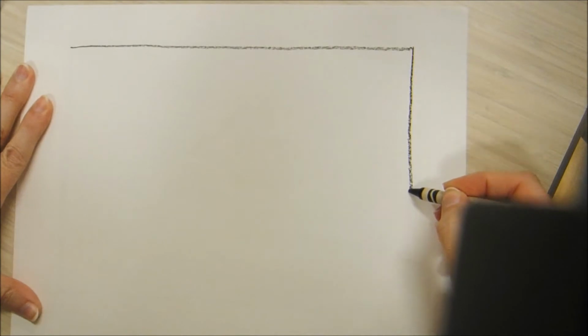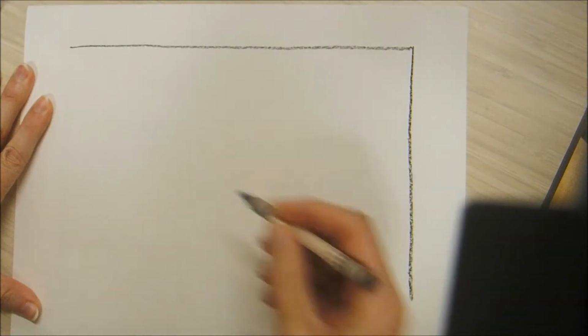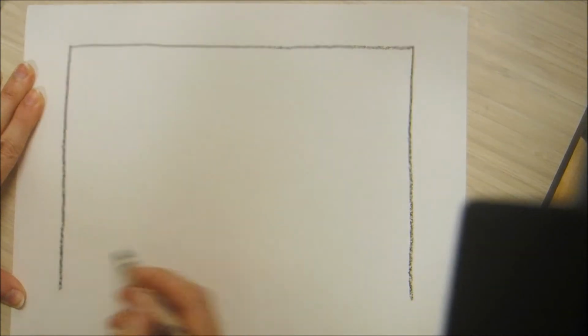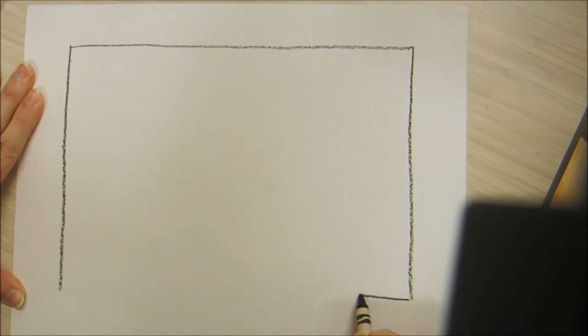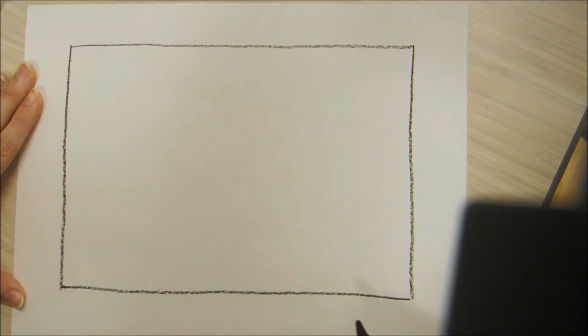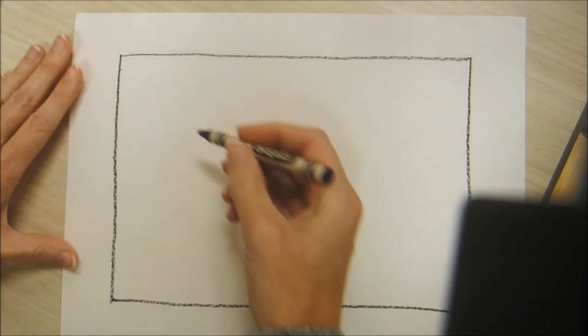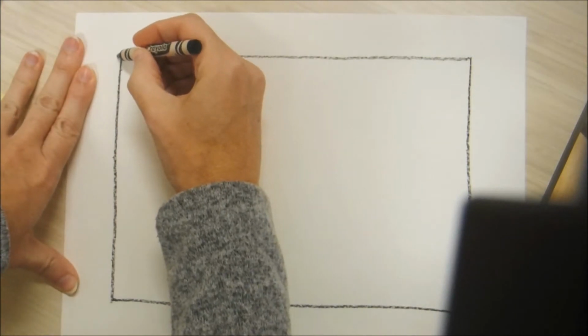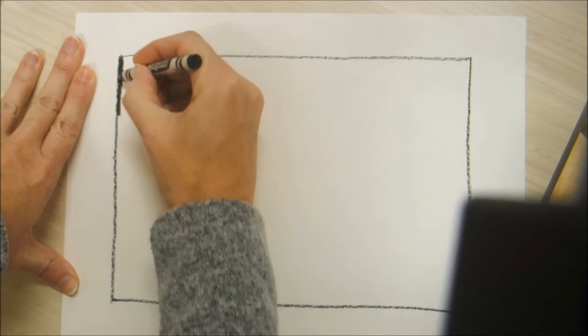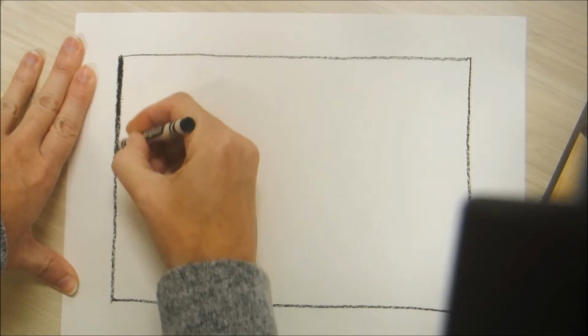I'm going to be making a large rectangle within the inside of the paper. On this side, and then you're going to connect the bottom with your crayon. Then, using your crayon, you're going to make the line darker and thicker. So pressing harder and making the line thicker.